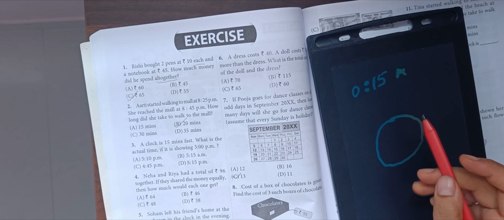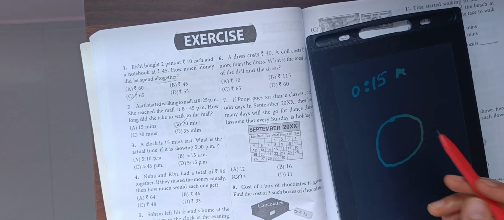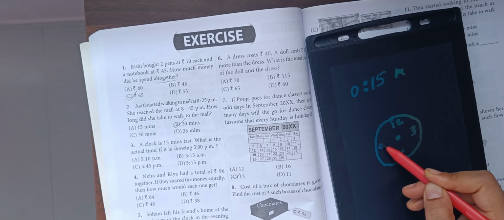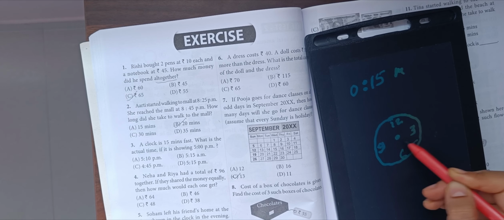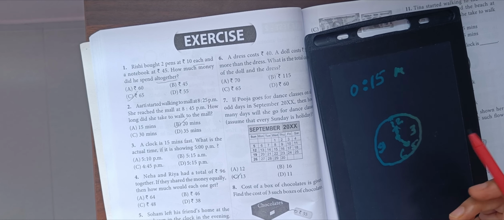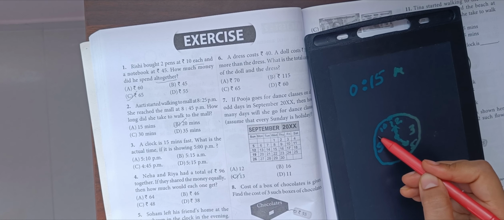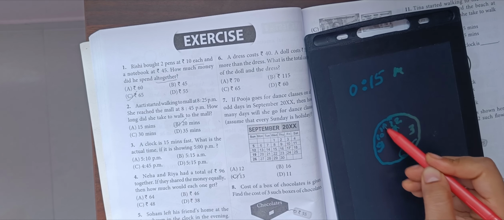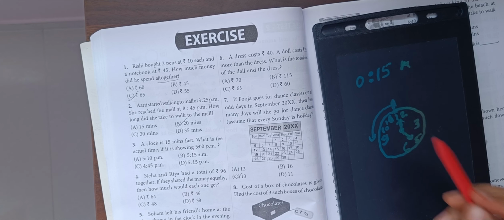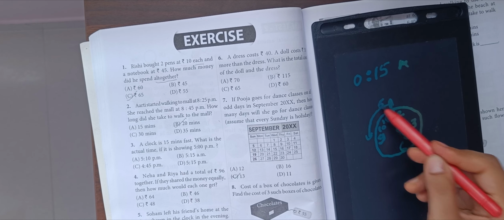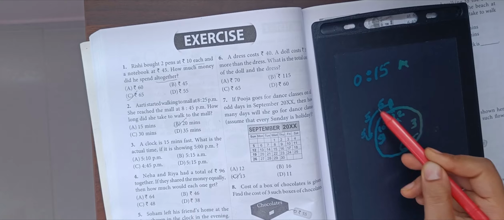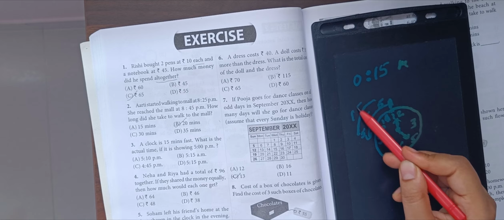So, we know that the clock is running fast. So, we have here 12, 3, 6 and 9. Here we have 5. If this clock is showing 5, we need to go back 15 minutes from 12. One number difference is 5 minutes, that we learned yesterday. So 5, 5, 5, total it comes to 15.